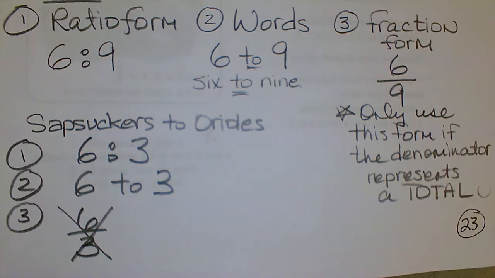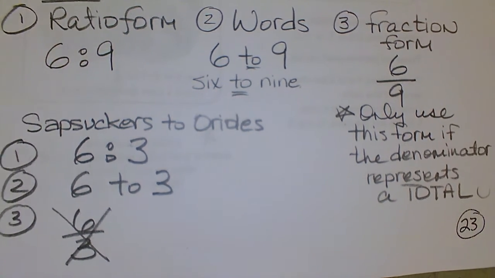And so I do not want you to use the fraction form of a ratio if the bottom number does not represent a total. We're just comparing things, and it's just the forms of them. Okay, we're going to get to an example here with, I think, bunnies and things like that. All right, can I move on? We all have everything done? Okay, so flip over.